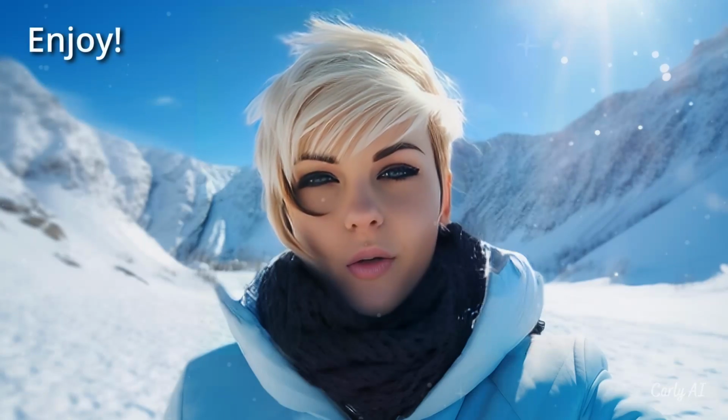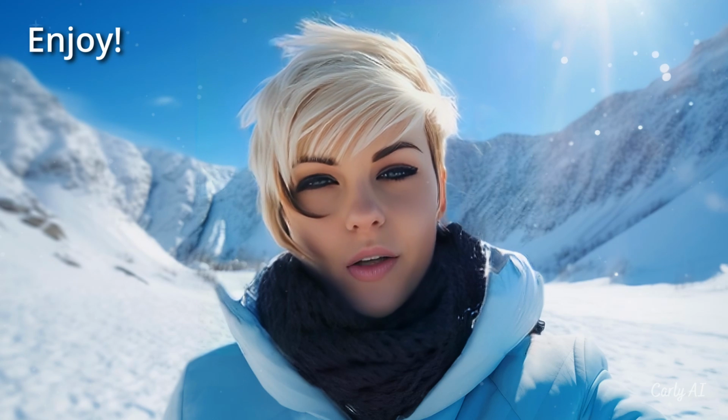I hope you enjoy viewing these examples, and consider which of these camera angles might work best for your fantastic art creations. Let's go! The Selfie Shot camera angle.